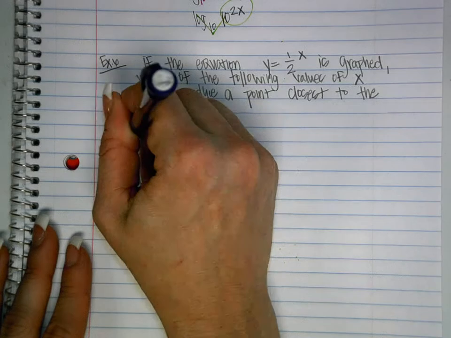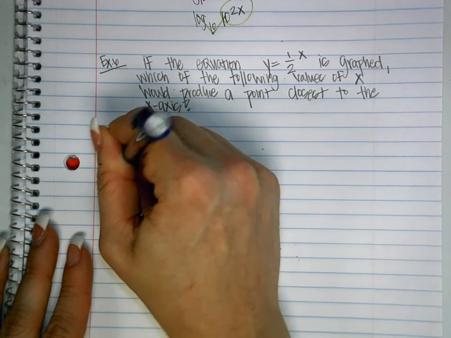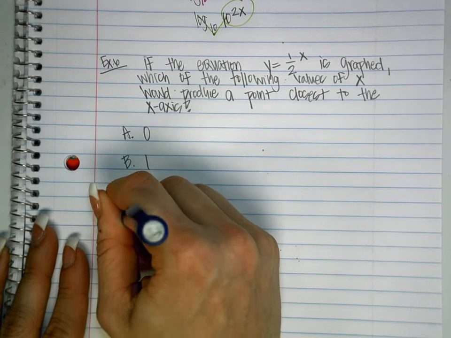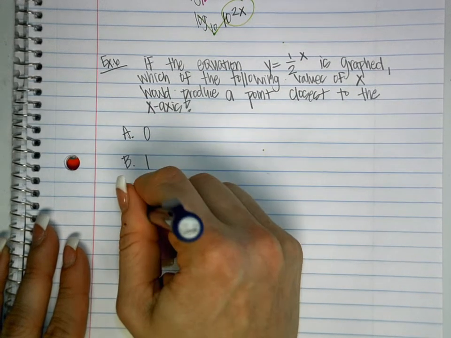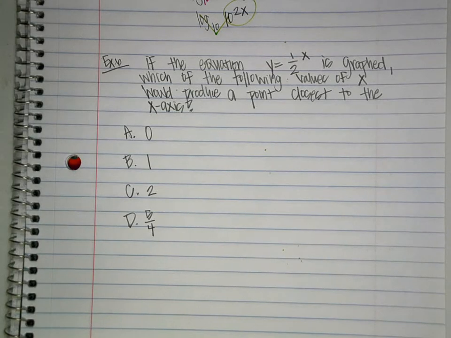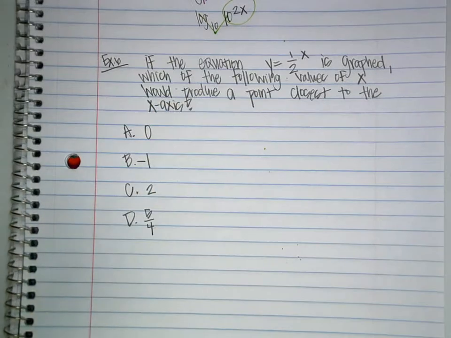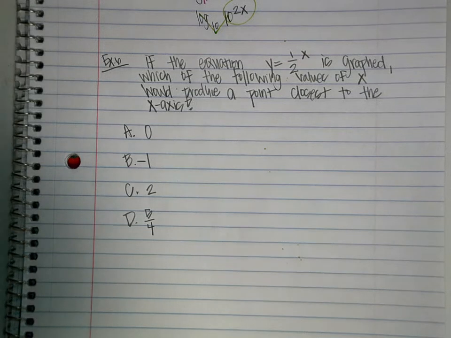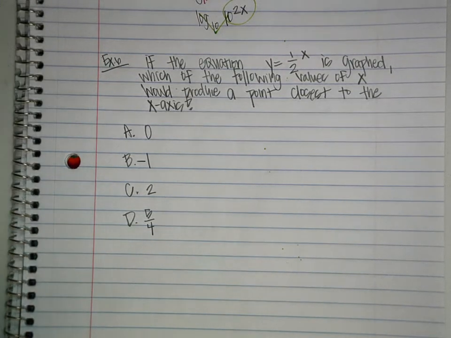Our choices are 0, 1, 2, and 5/4. I'm sorry, 0, -1, 2, and 5/4. My bad. Which of the following would produce a point closest to the x-axis? Any ideas how I'm going to do that? What do I have to do?